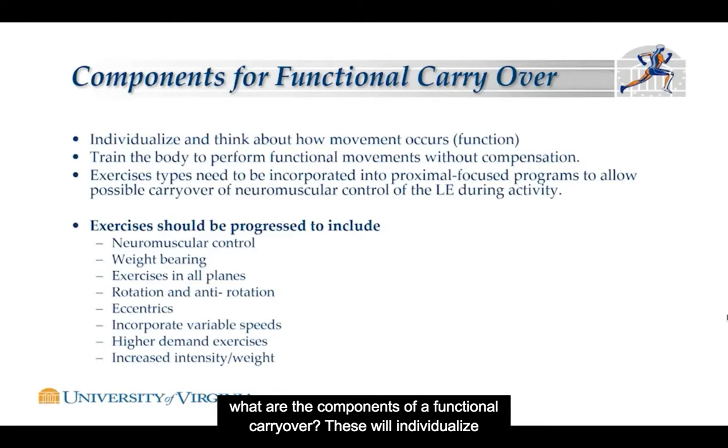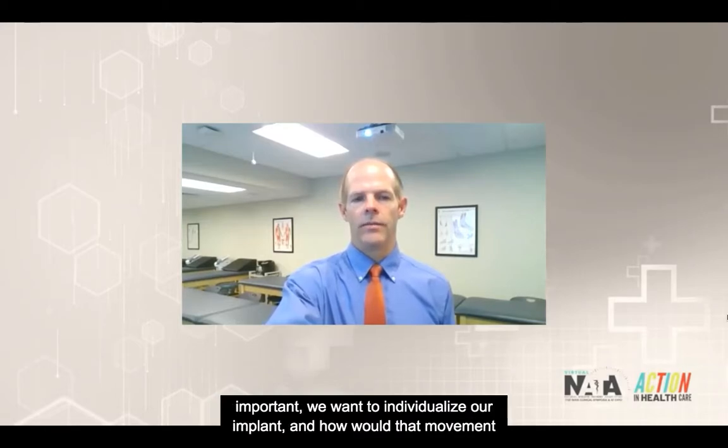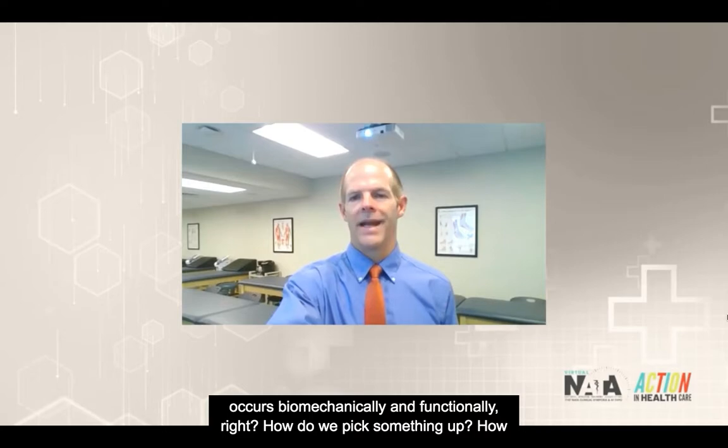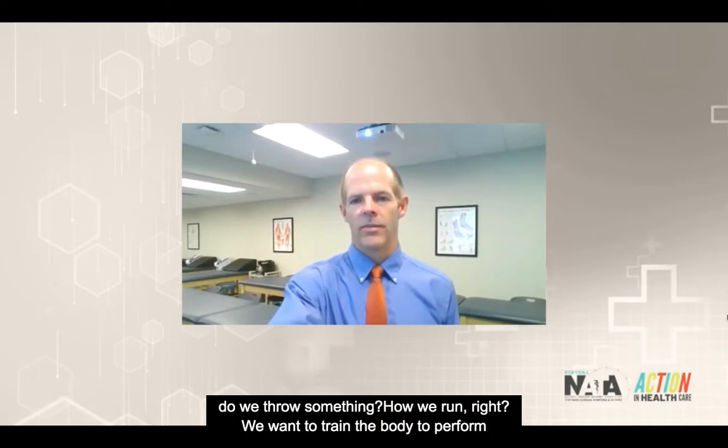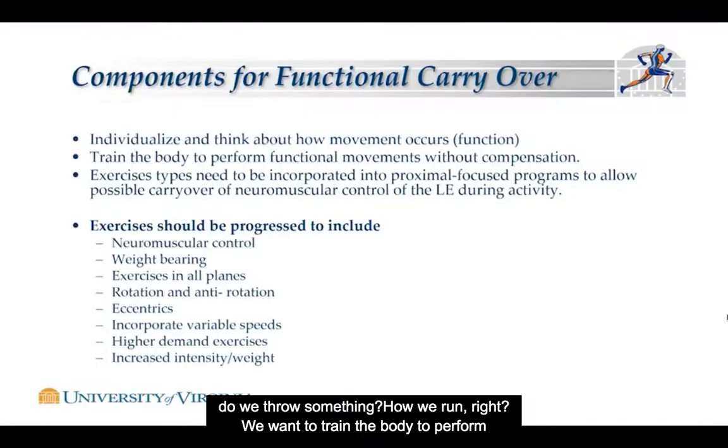So what are the components of a functional carryover? These will individualize, right, and think about how the movement occurs. So again, this is important. We want to individualize our treatment plan and how that movement occurs biomechanically and functionally. How do we pick something up? How do we throw something? How do we run? We want to train the body to perform functional movements without compensation. And that's the biggest thing that we do.